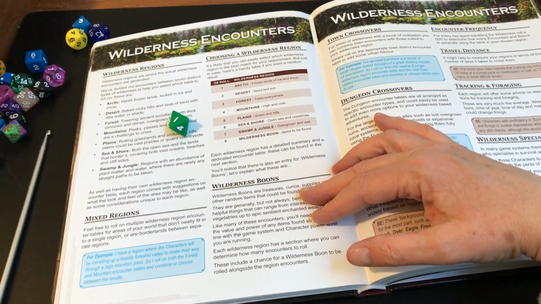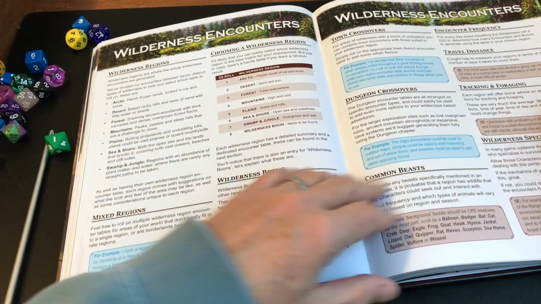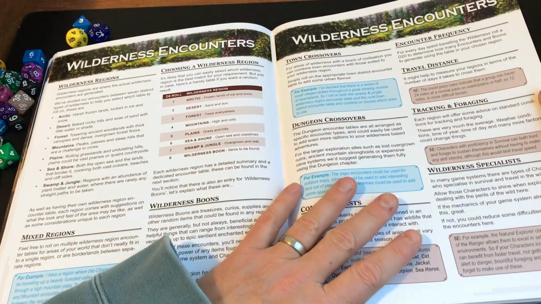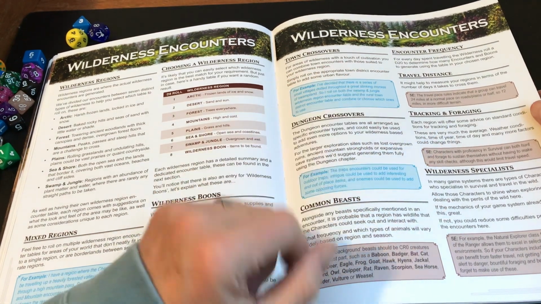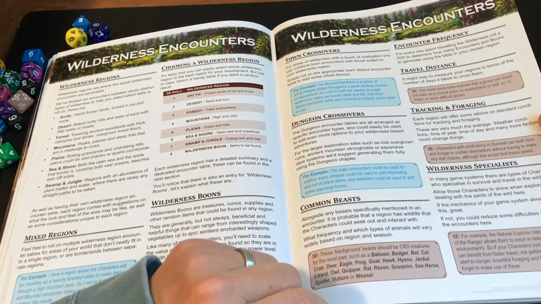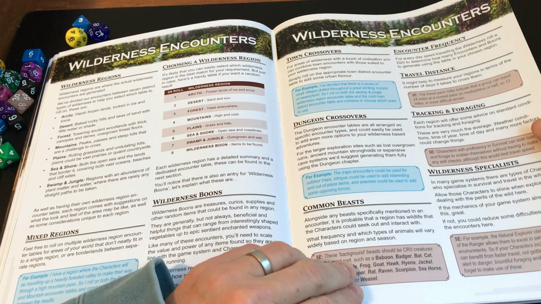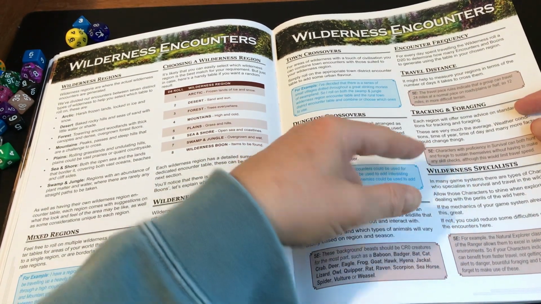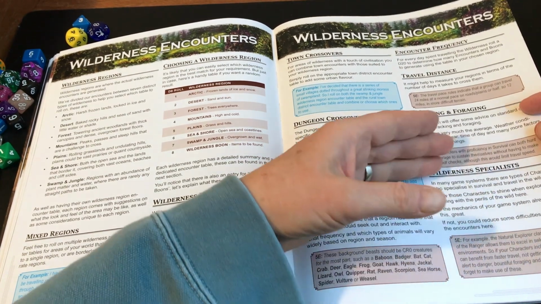So in this case, we rolled on the Arctic, and it also gives you some discussion here of how much you might want to have encounters, tracking and foraging, what that might mean. And it does key it specifically, the boxes here talk about 5e.